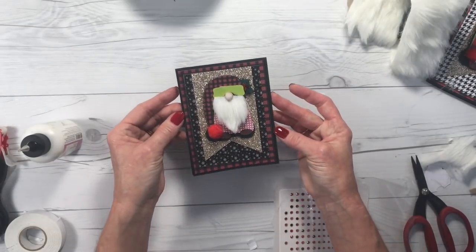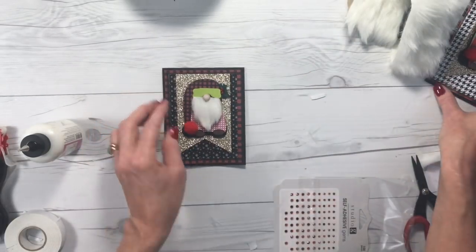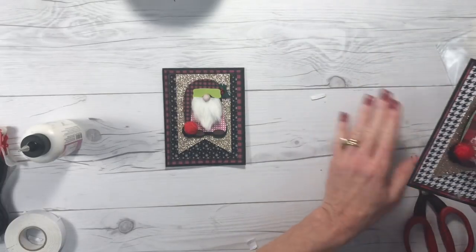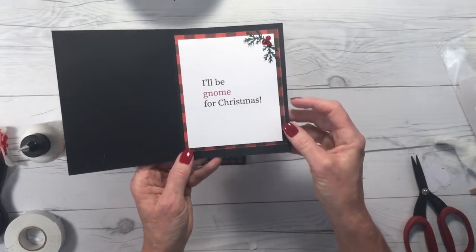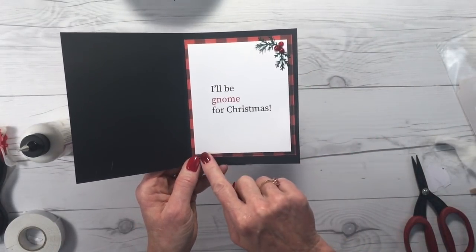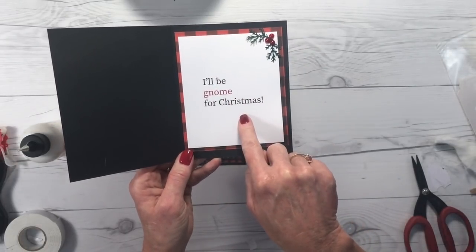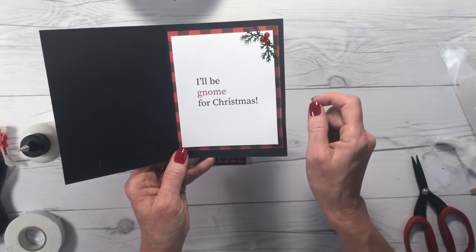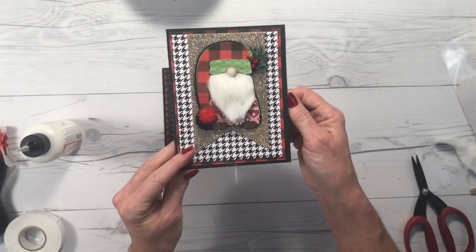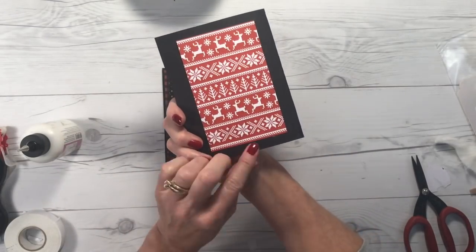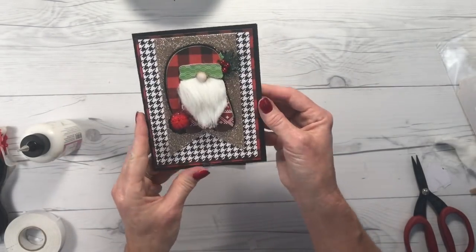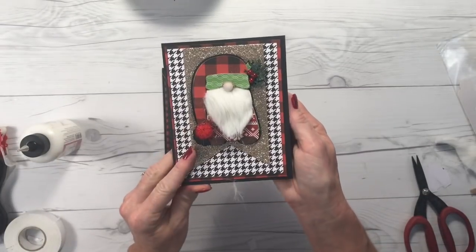And there you have it. You finished your card. Now what I did just to add some extra touches on the inside, I just put another layer of that buffalo plaid. I put "I'll be home gnome for Christmas," and I added some more of that holly and matching berries. And then on the back I just put a piece of cardstock, which, those are just extra touches.